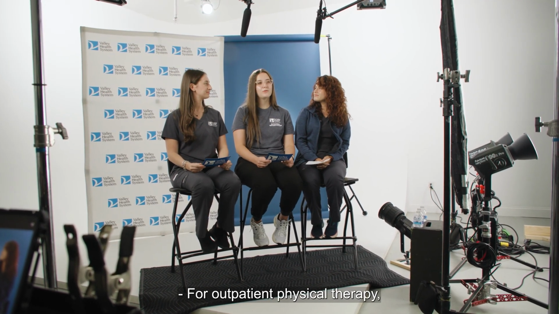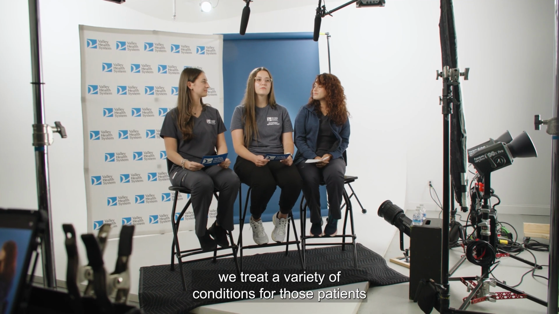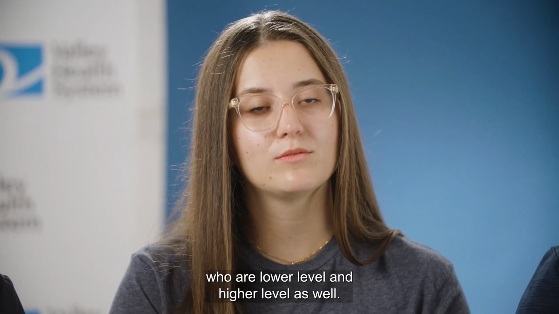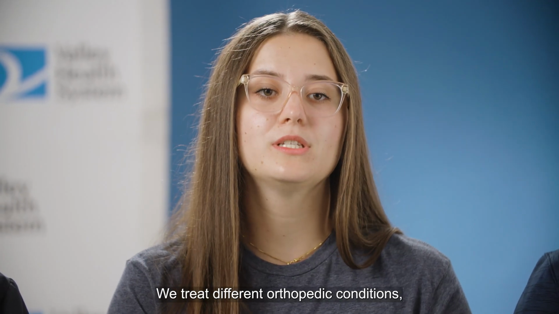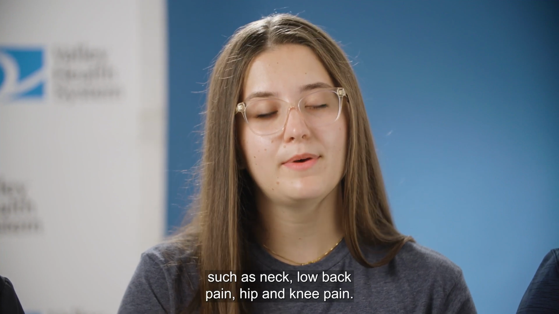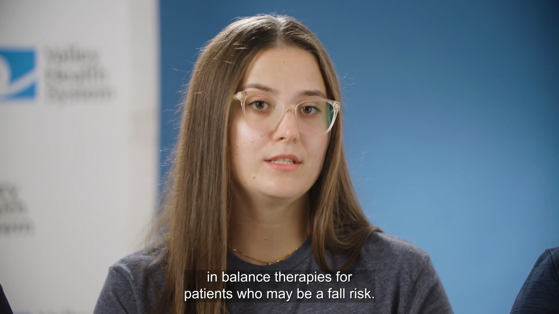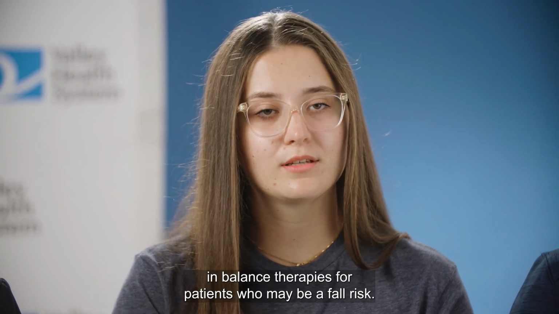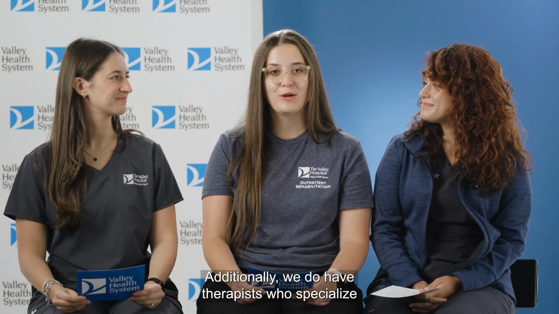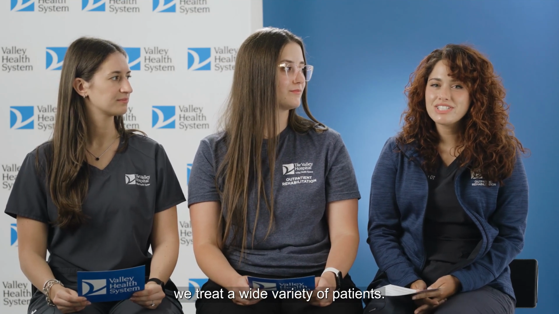For outpatient physical therapy, we treat a variety of conditions for those patients who are lower level and higher level as well. We treat different orthopedic conditions such as neck, low back pain, hip and knee pain. We treat those who are post-stroke and also have therapists that specialize in balance therapies for patients who may be a fall risk. Additionally, we do have therapists who specialize in pelvic floor treatment that can include women who are postpartum.